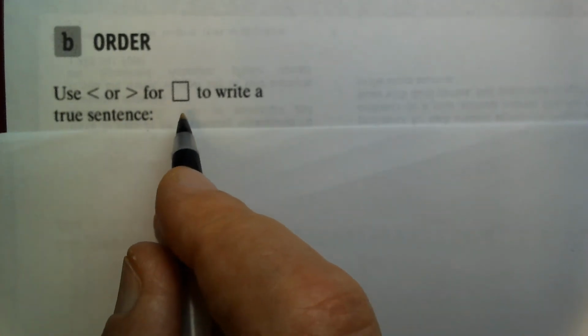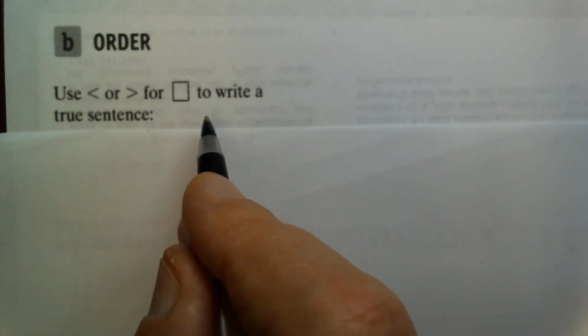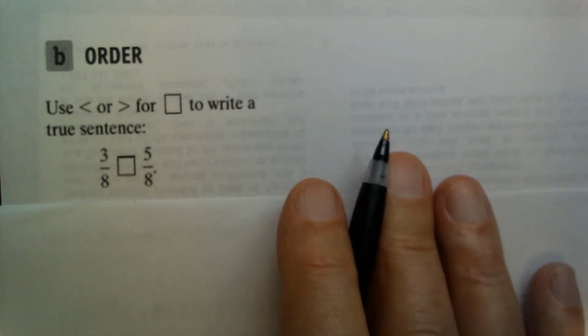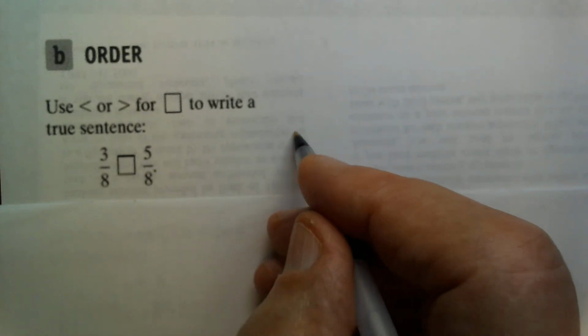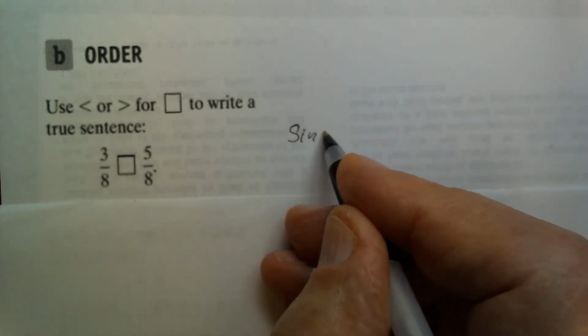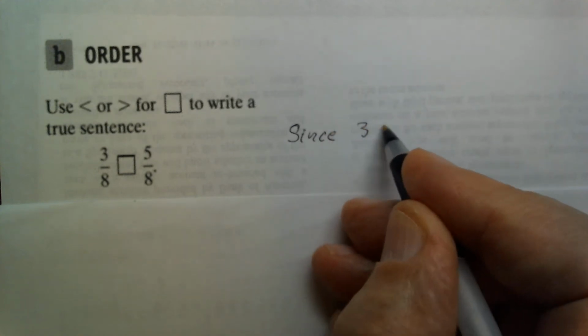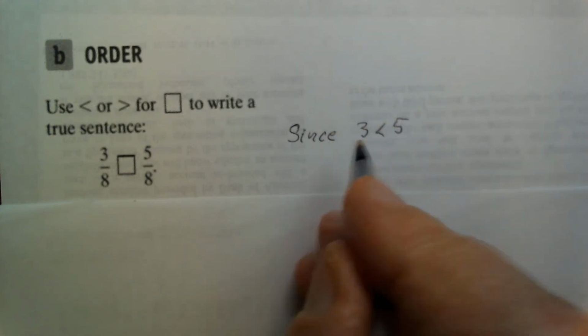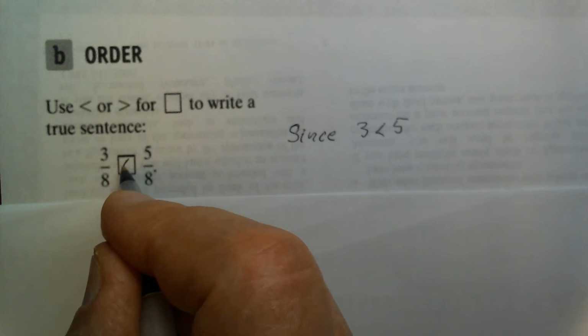So this section, number 3.3, uses the less than or greater than symbol for this box to write a true sentence. So here goes. The question is 3/8 compared to 5/8, less than or greater than? Well, since 3 is less than 5, we put a less than symbol in here.